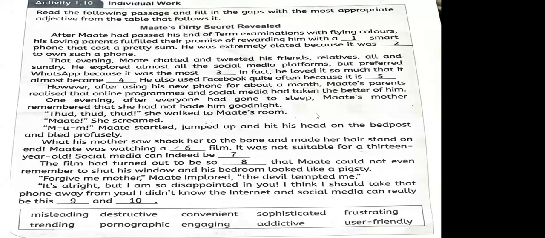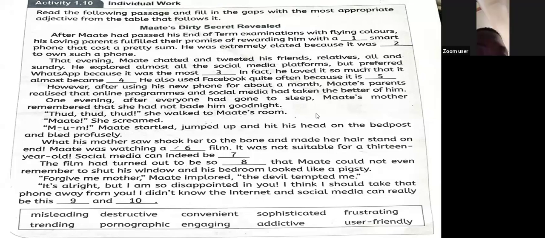Mom, Mate startled, jumped up and hit his head on the bedpost and bled profusely. What his mother saw shook her to the bone and made her hair stand on end. Mate was watching a dash film. Which film do you think he was watching? What would your parents find you watching that you fall down, hit your head on a bedpost and bleed profusely? Can we guess the adjective? Yes, Carlos?